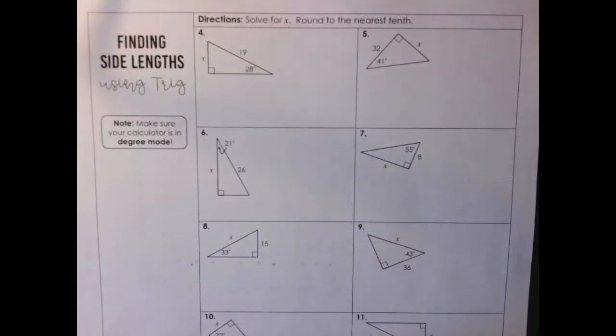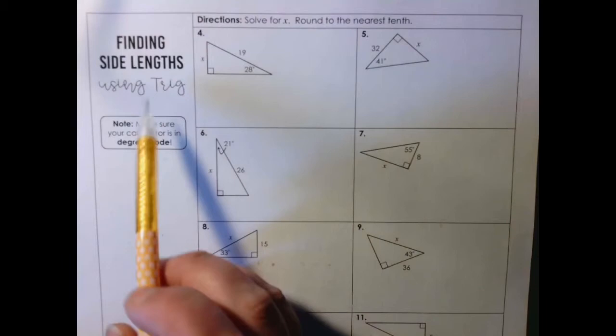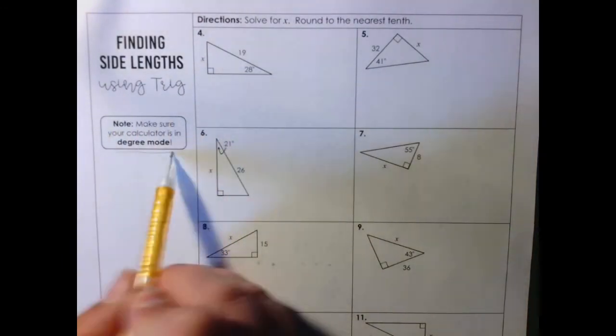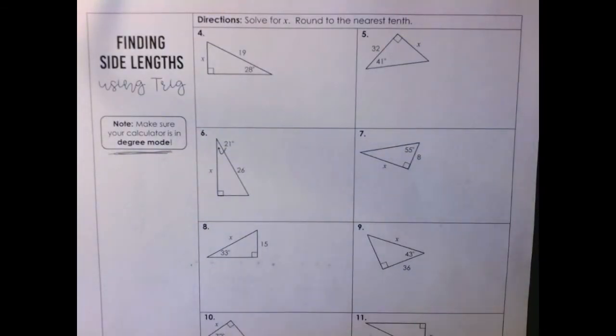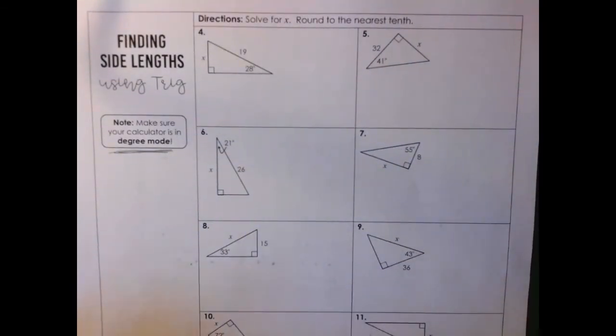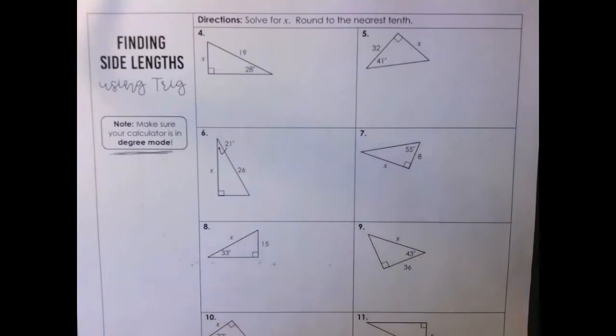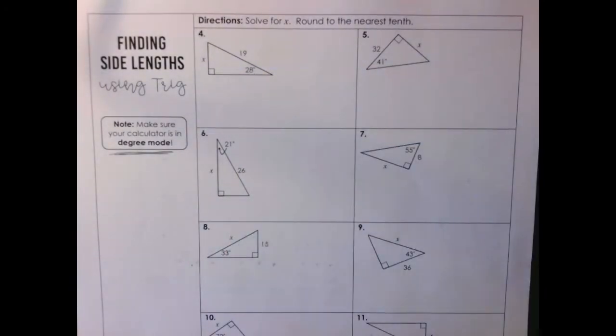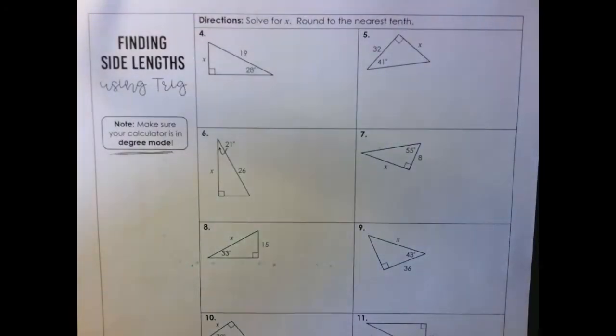Moving on to the second page, so now we are going to be finding side lengths using trig. And you need to make sure whatever calculator that you are using is in degree mode. There's also radians mode, so you need to make sure it is in degree mode because the angles we are looking at are in degrees. If you're unsure if your calculator is in the right mode, please reach out to me. If you don't have a calculator that can do trig functions, again, please reach out to me because I can set you up with an online calculator.